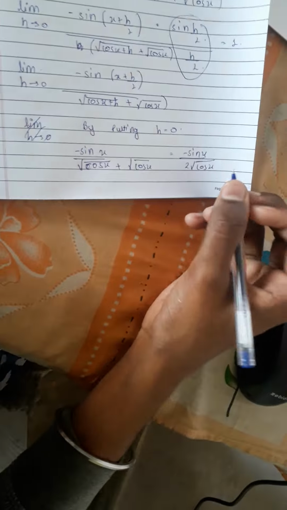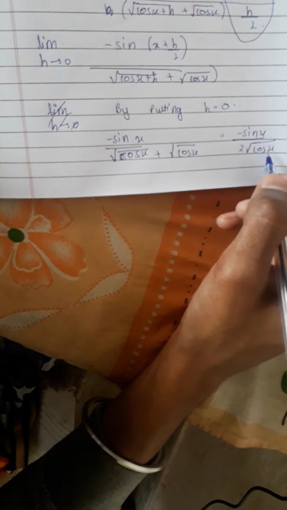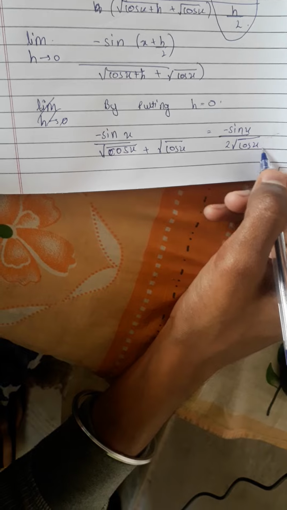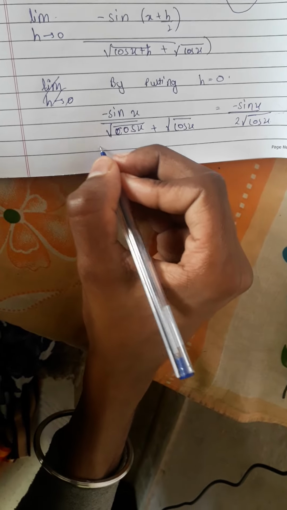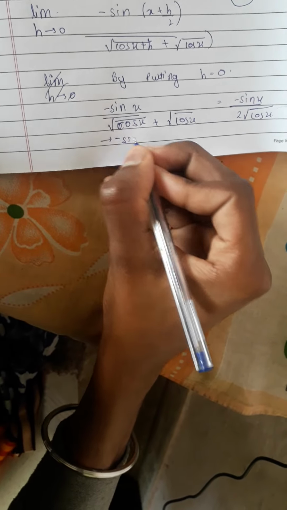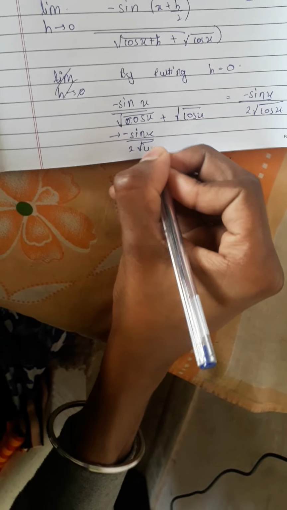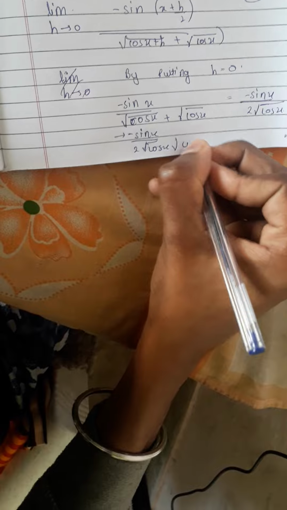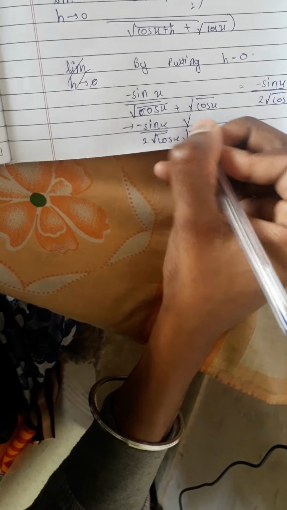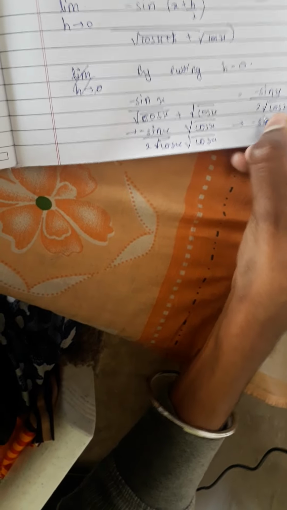Now we can leave the answer till here, or we can rationalize it more and make it simpler: minus sine of x divided by 2 into root of cos of x, multiplying root of cos of x in the numerator also. Now it becomes minus sine of x into root of cos of x divided by 2 cos of x.